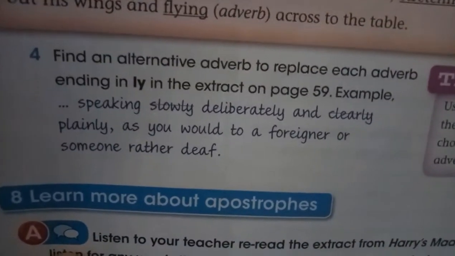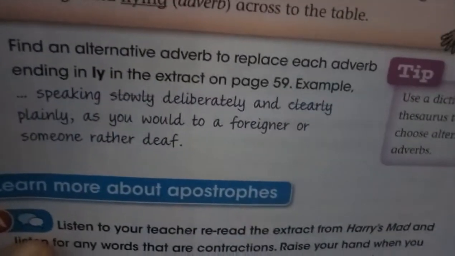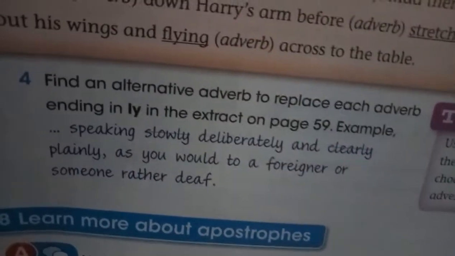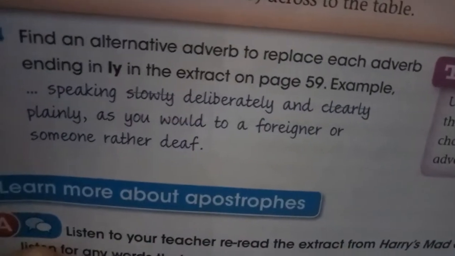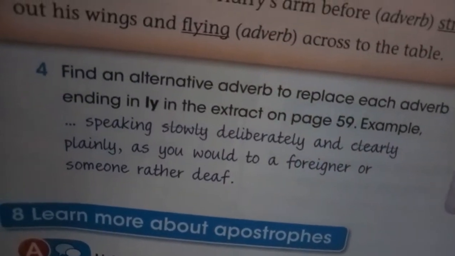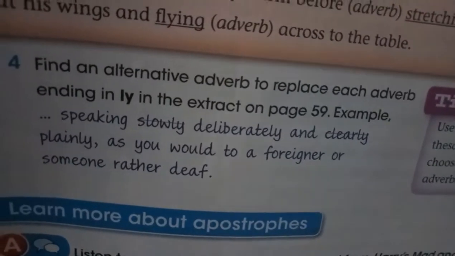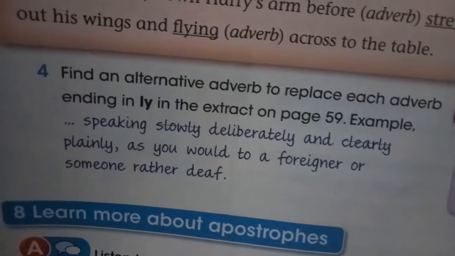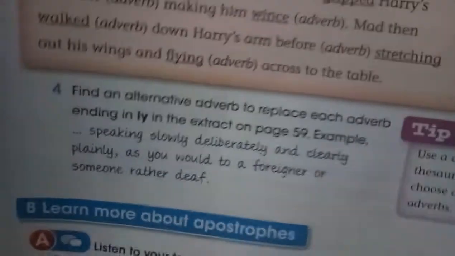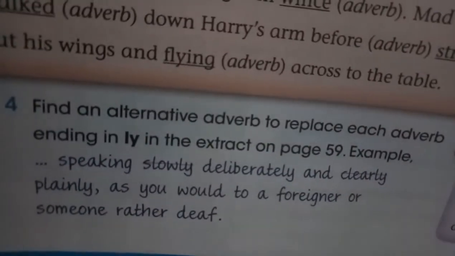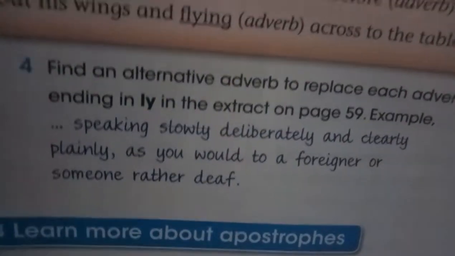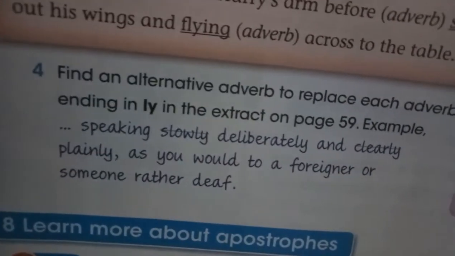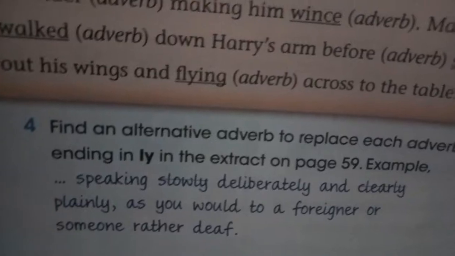But this time, your aim or your purpose before you read the extract is you need to find the adverbs in there, the adverbs ending in ly. You need to look for adverbs ending in ly. And what you will do with them is you are going to find an alternative adverb.